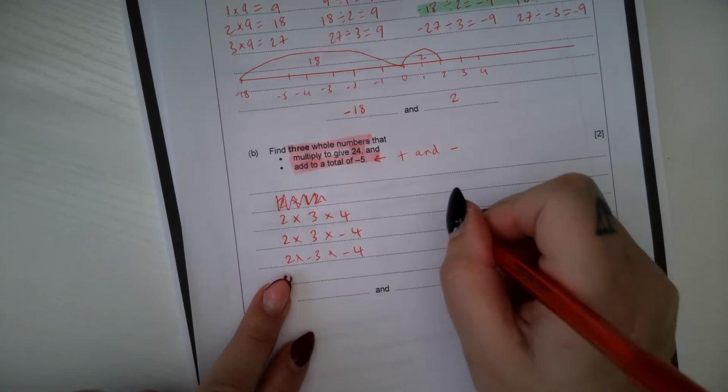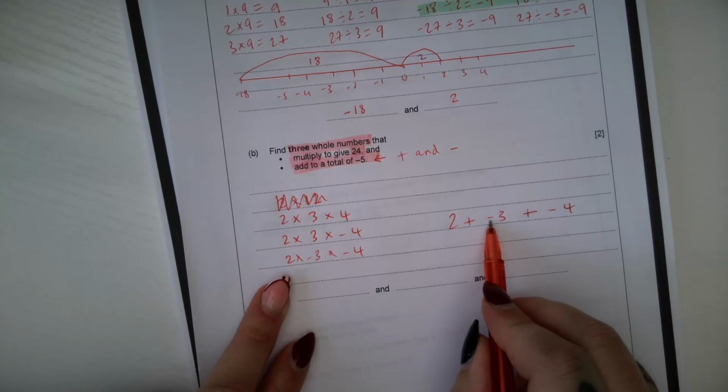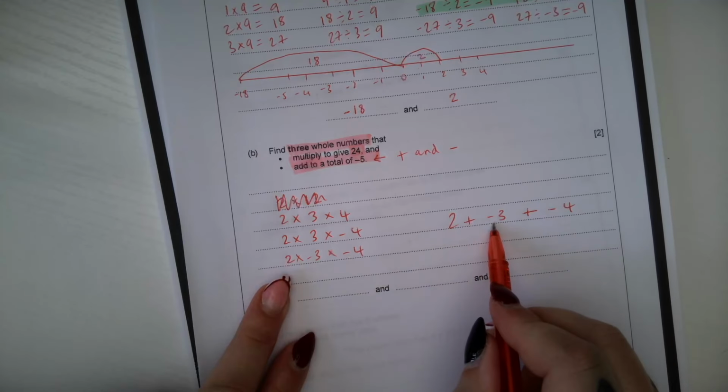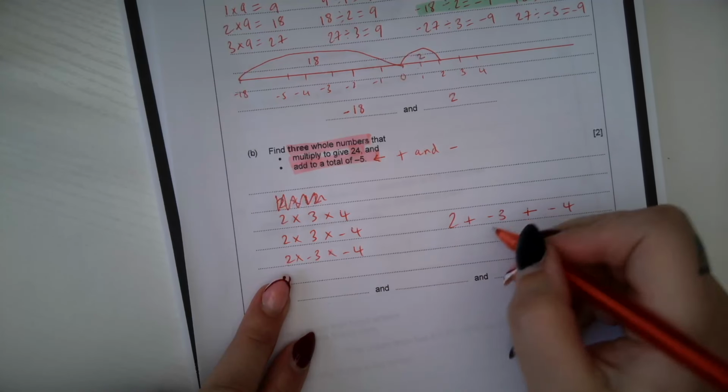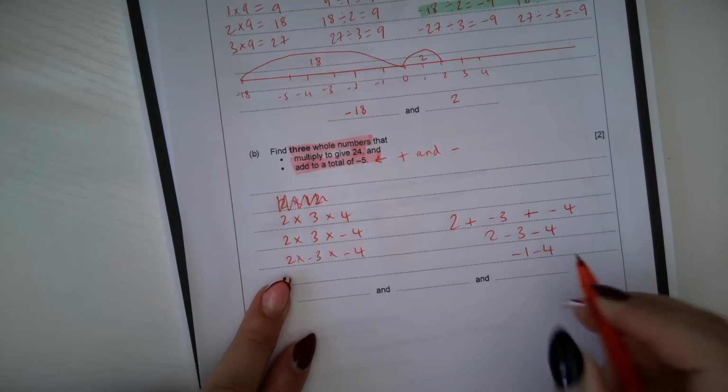So if we're adding them, we have 2 plus -3 plus -4. Remember, those signs stay with those numbers. So 2 plus -3 becomes 2 minus 3, and then plus minus here becomes a minus again. So 2 subtract 3 is -1, and then -1 subtract 4 is -5. So we're going to go with these 3 numbers here. So we're going to go with +2, -3, and -4. It's really important with these kind of questions that you're systematic, guys, and you just try things out. But remember those number properties. Okay, remember whether we're going to need positive or negative numbers.